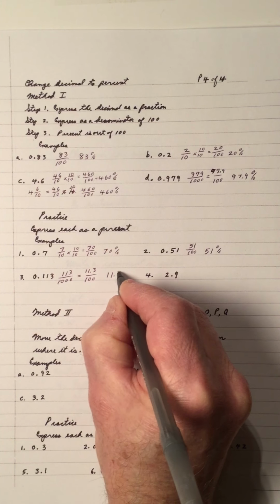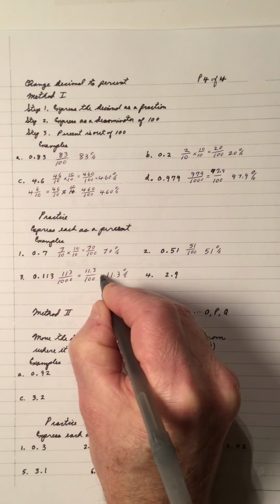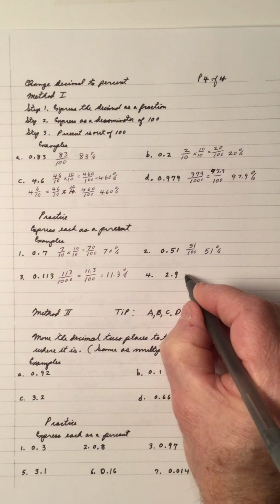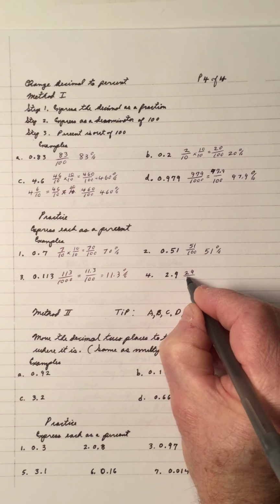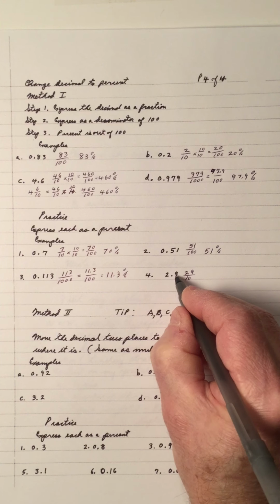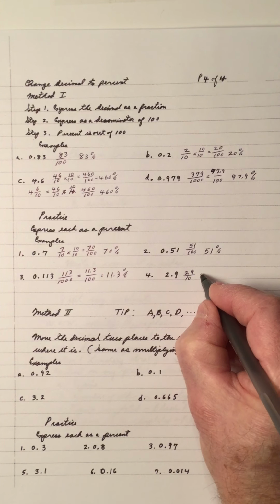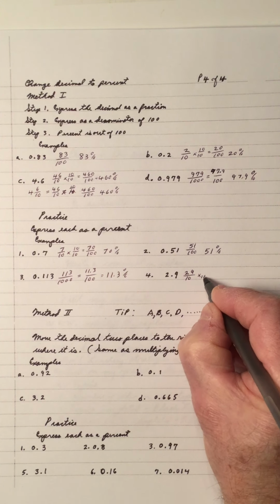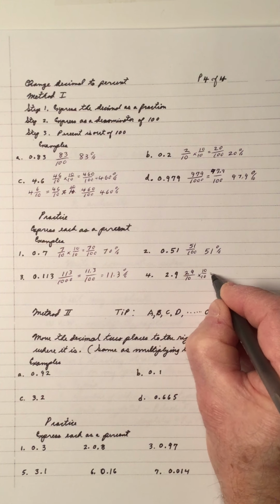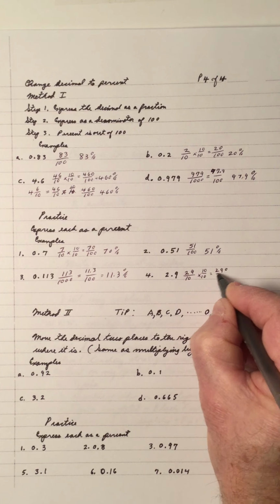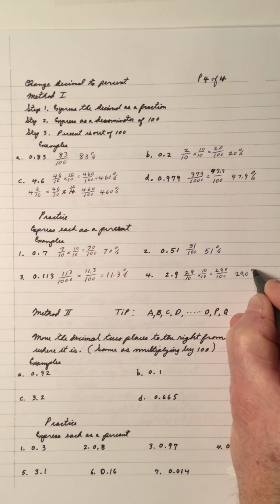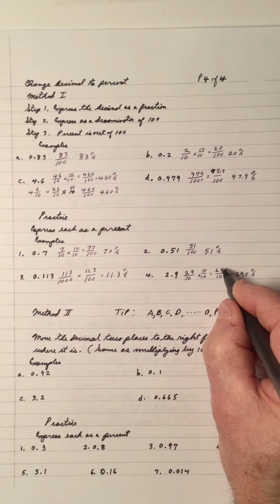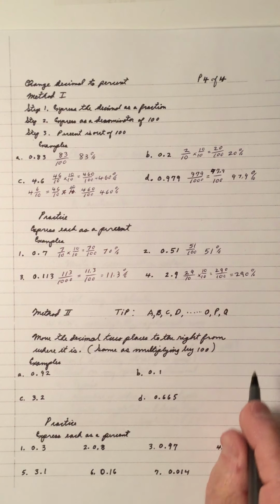So that's 11.3%. 2.9 is 29 over 10, because the 9 is in the tenths place. Multiply by 10, you get 290 over 100. So that's 290%. Out of 100, the numerator is your percent.